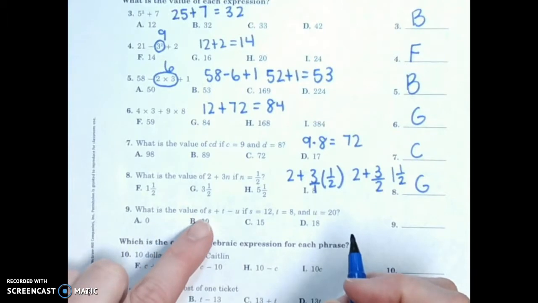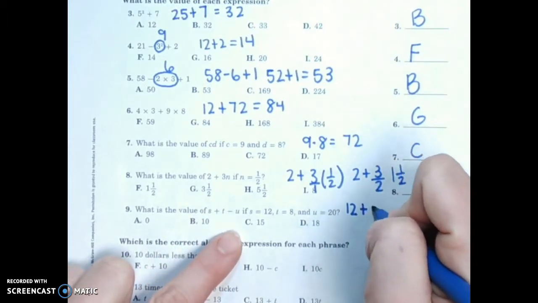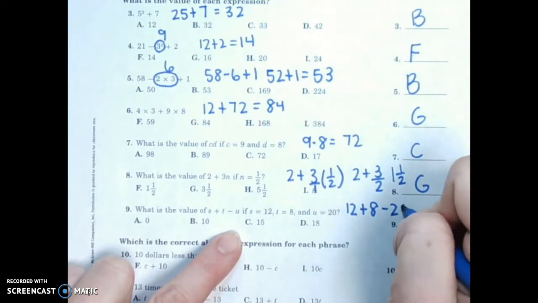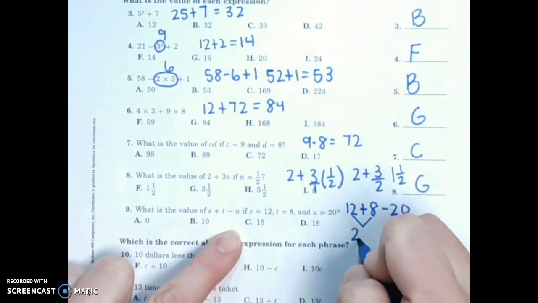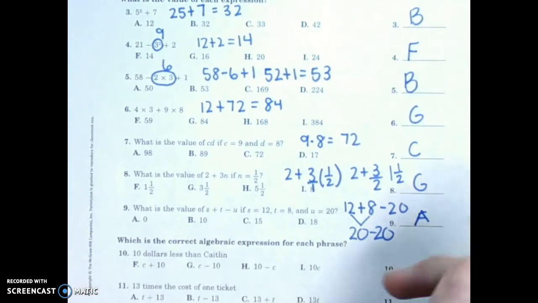This next one, we're at S plus T minus U. So S is 12, T is 8, U is 20. 12 plus 8 is 20, and 20 minus 20 is 0, which is letter A.